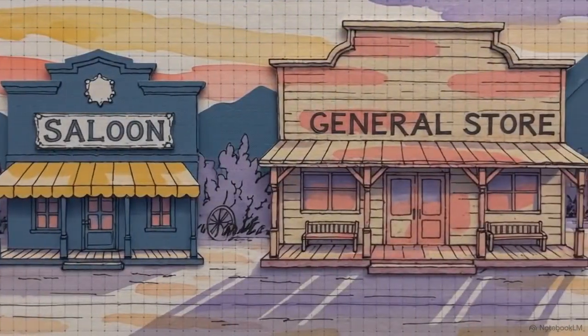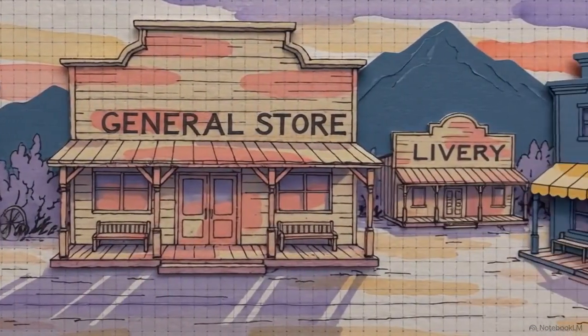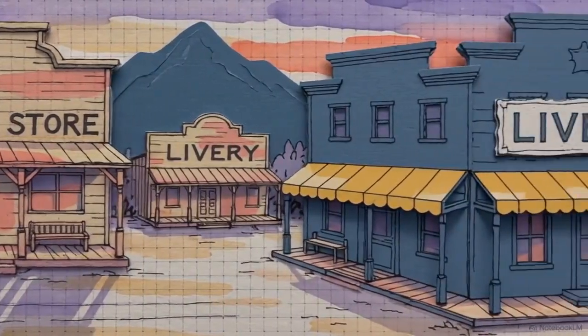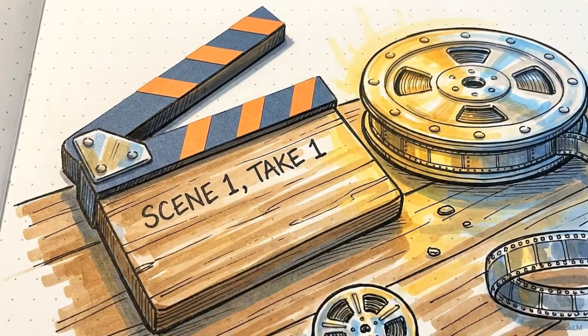Finally, the story exits the pipeline. The audio is meticulously paced, the visuals are continuous, and the aesthetic is locked. The raw idea has been transformed into a finished cinematic sequence, ready for the audience.